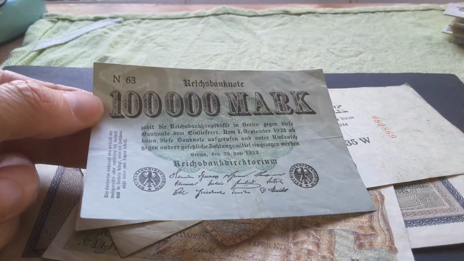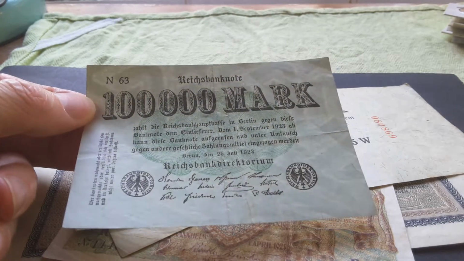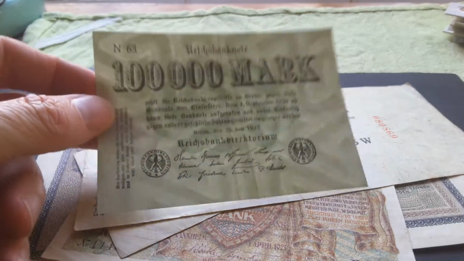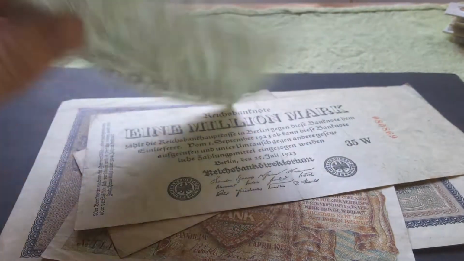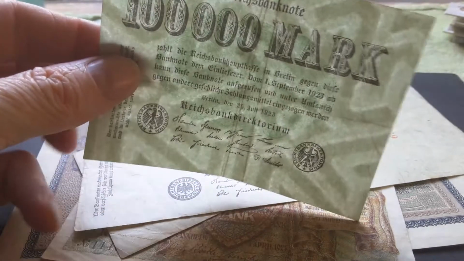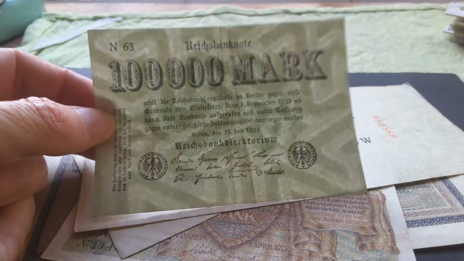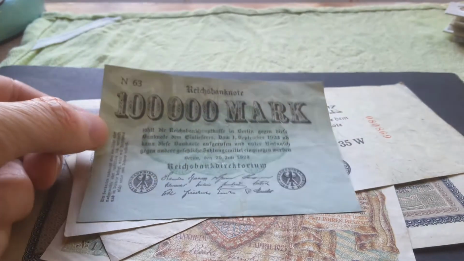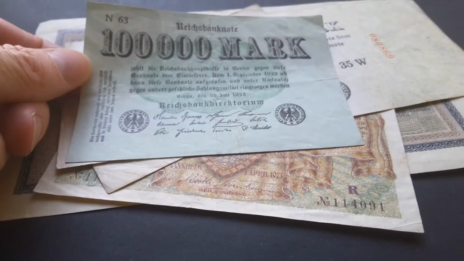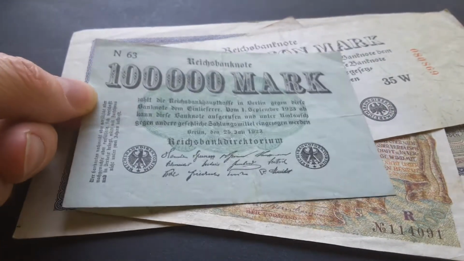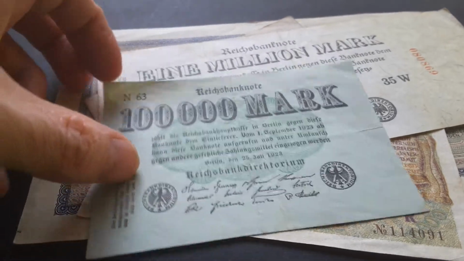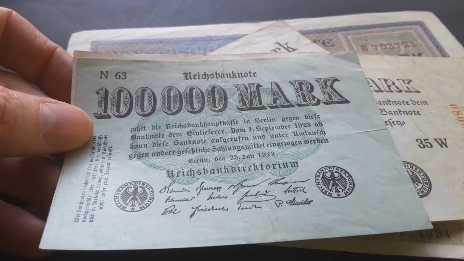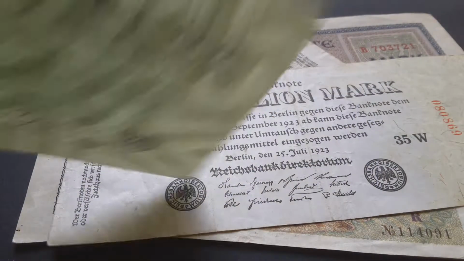So, here I have a 100,000 mark, as you can see. This is uniface, which just means it's printed on one side. It's printed on this side, and there's nothing on that side. But it has a watermark, which occurs on most German banknotes. This is basically the plain feature of the time. As you can see, it's a greenish color here, and it has a date on it: 25th of July 1923. That's a pretty common banknote.